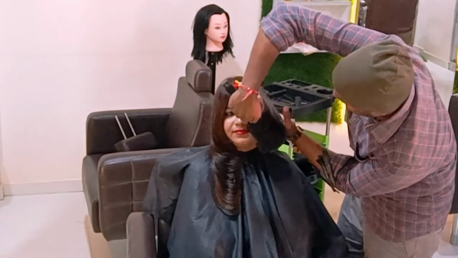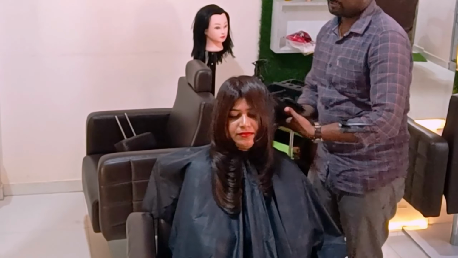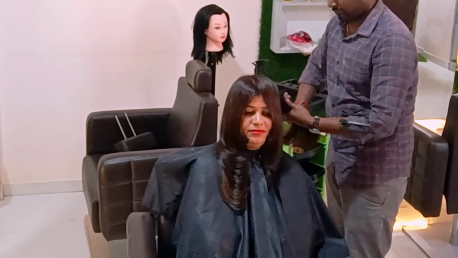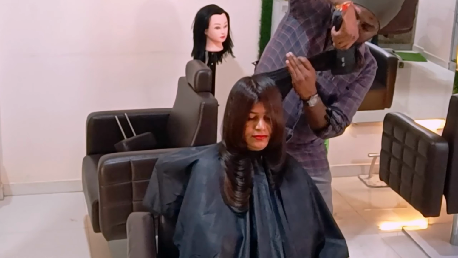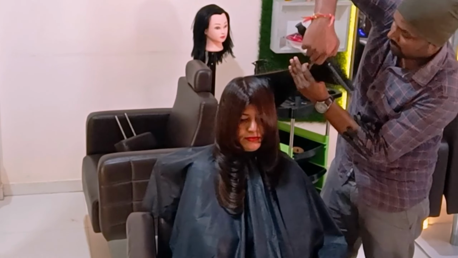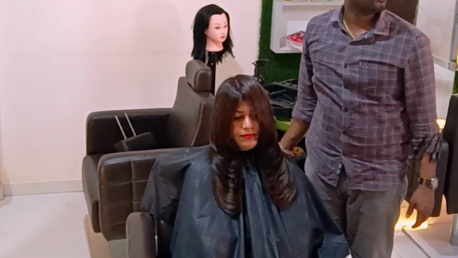So this content I'm bringing in front of you because I researched a lot for new beginners, and even existing hairstylists will find it easy to implement these haircut techniques for any long hair and short hair too, making it the easiest way to learn from this technique. That's the reason I put a lot of effort into it.